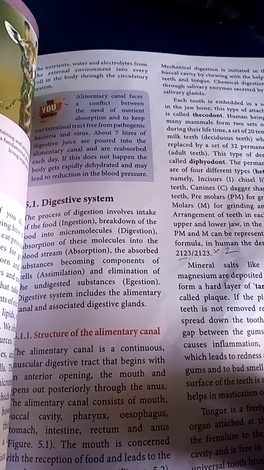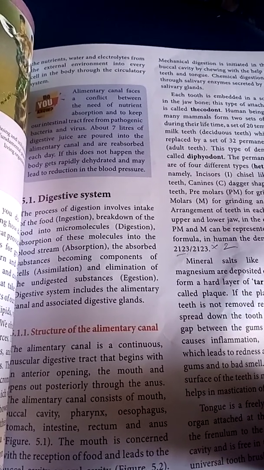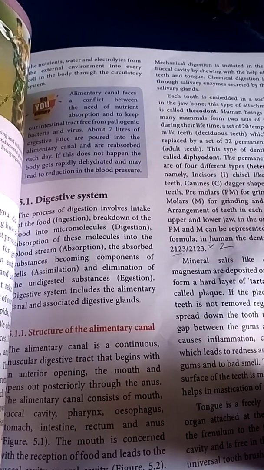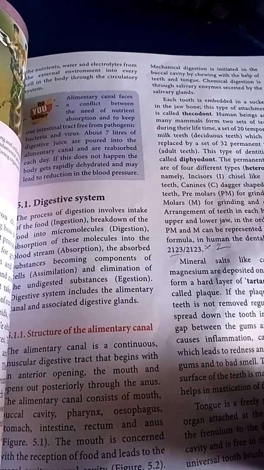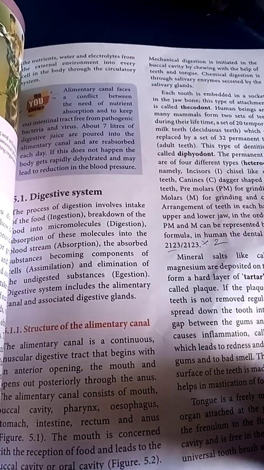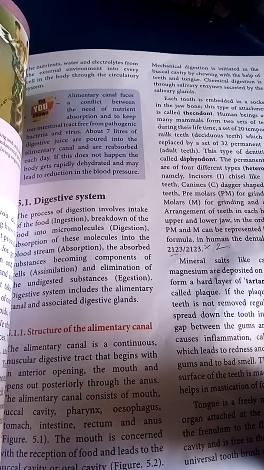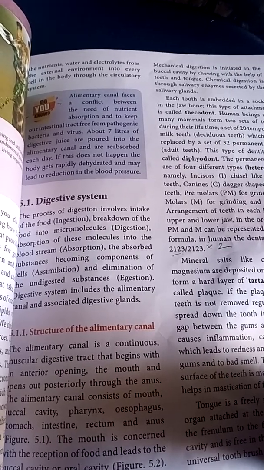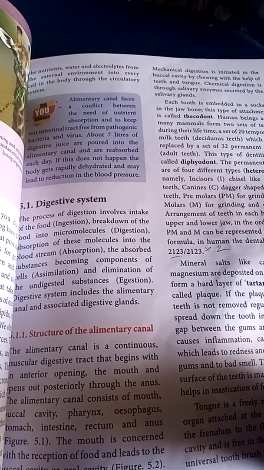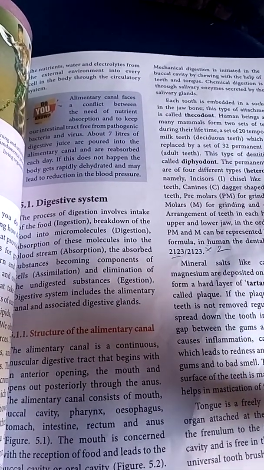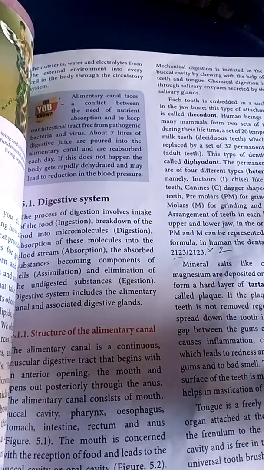Then absorption, where the digested food material goes and reaches each cell of our body, and becomes components of the substances. That is known as assimilation. The next one is egestion. Undigested food is eliminated from our body. That process is known as egestion. So ingestion, digestion, absorption, assimilation, and egestion.